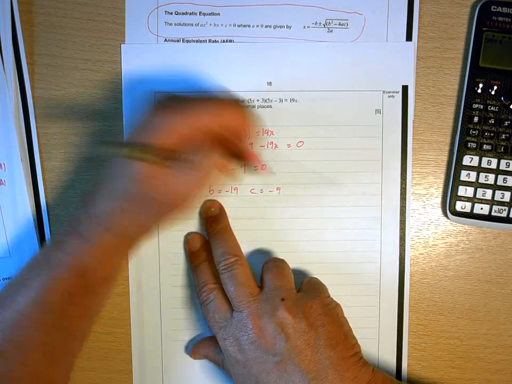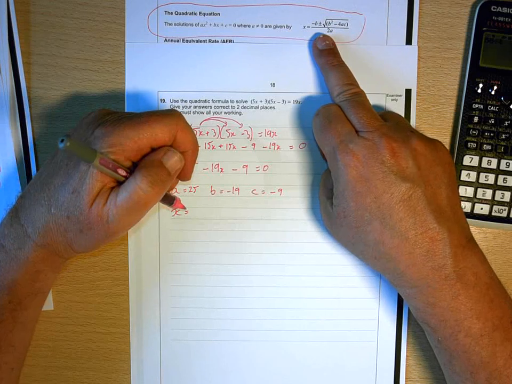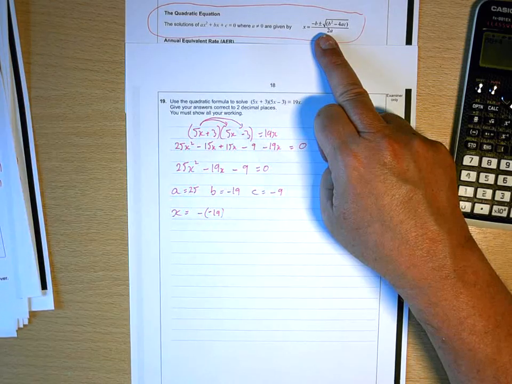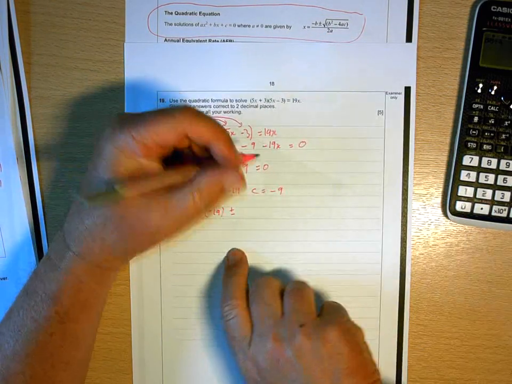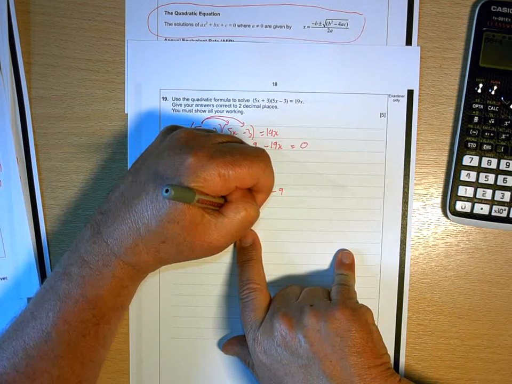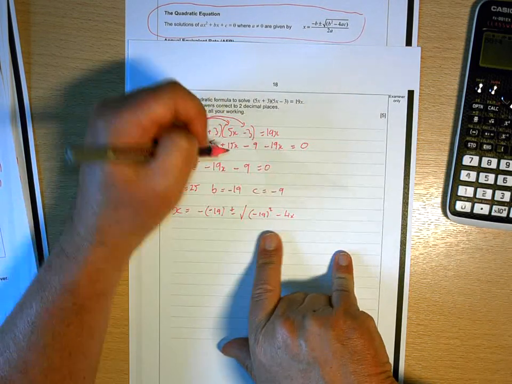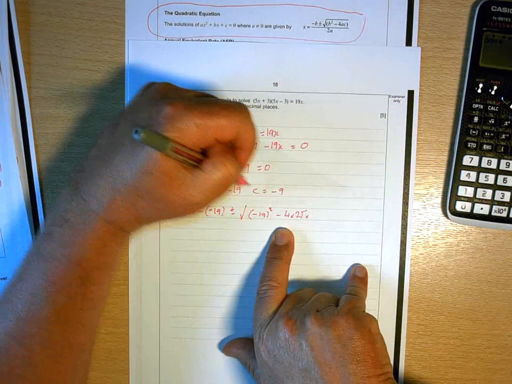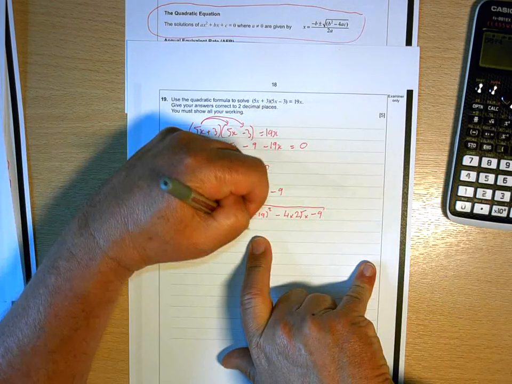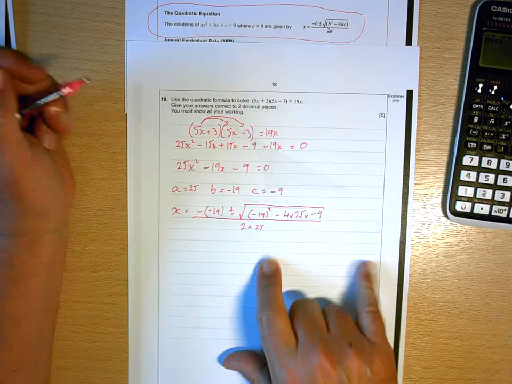So using the formula, x equals minus b, minus 19, plus or minus the square root of b squared, minus 19 squared, minus 4 times a times c, all over 2 times a. Let's tidy up.